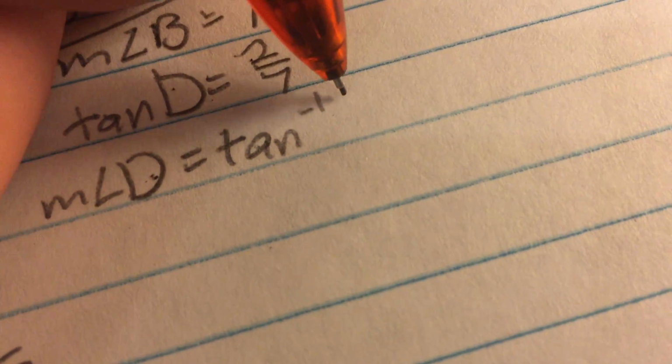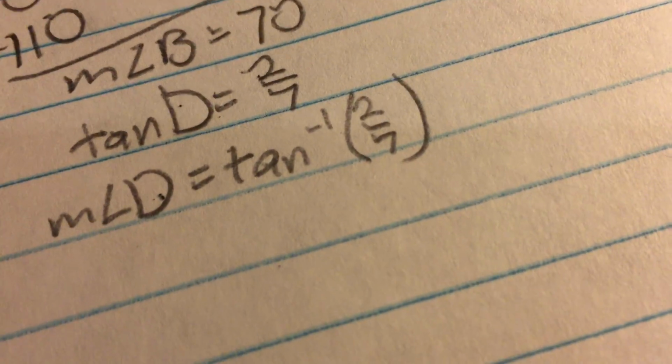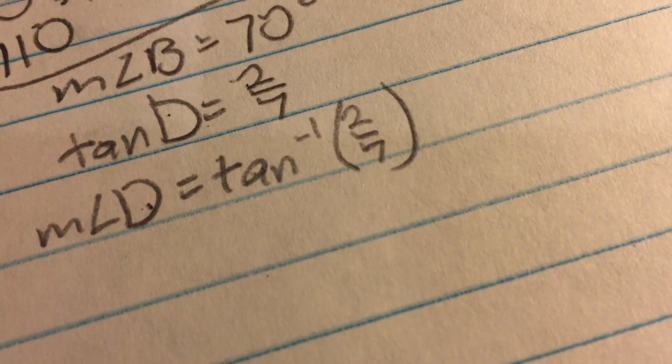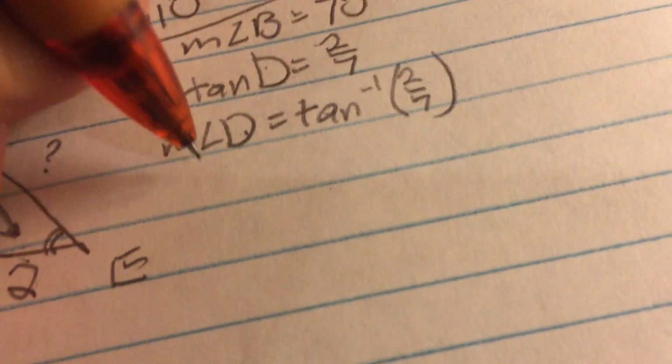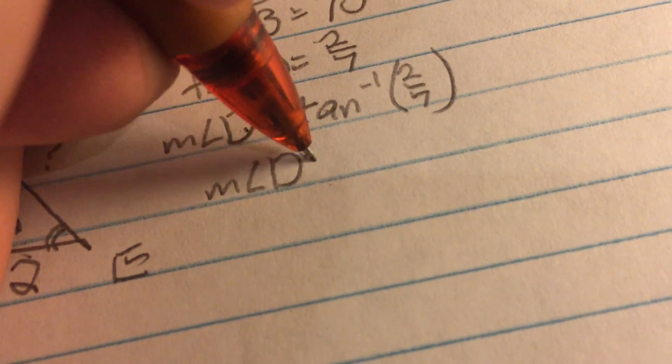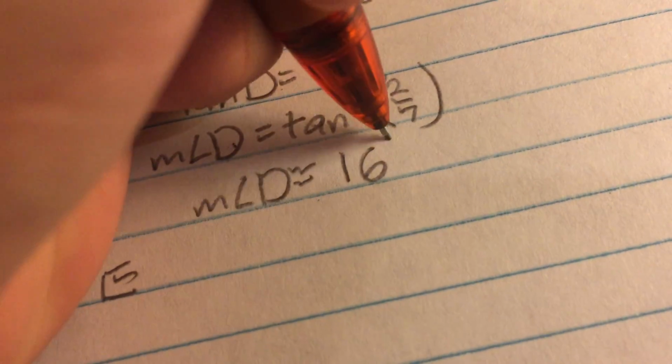But since you don't know D, you gotta solve. So measure angle D equals inverse tangent of 2/7. Let me do that real quick. You should have got about 16, because you always round to nearest degree.